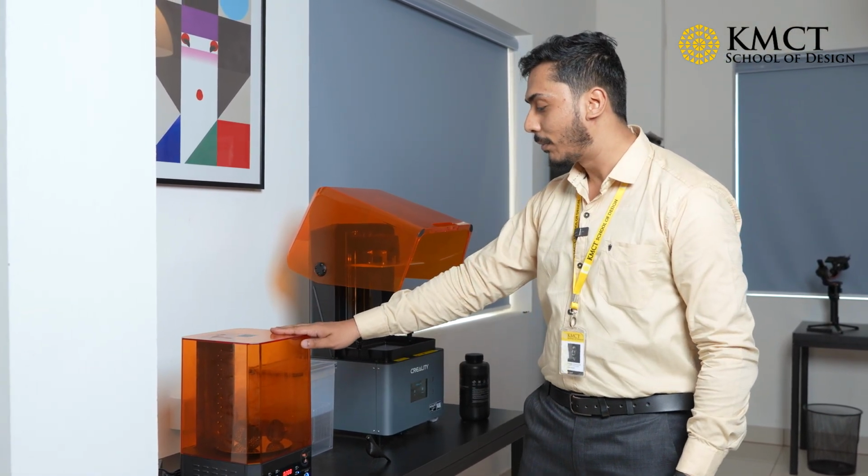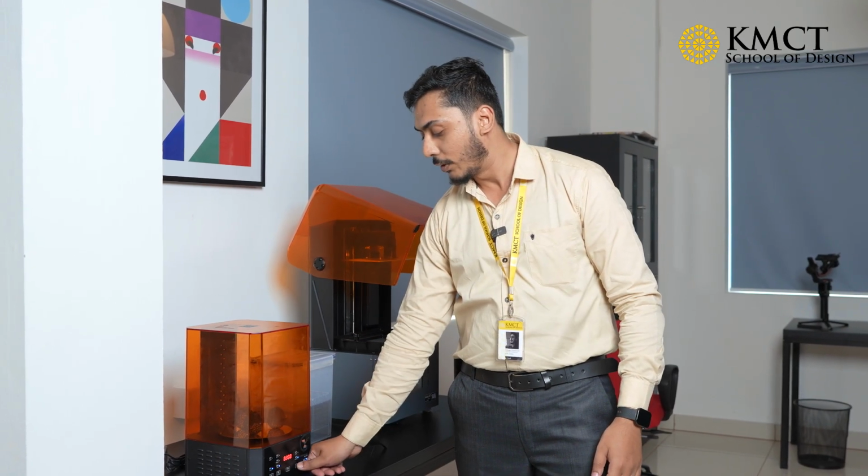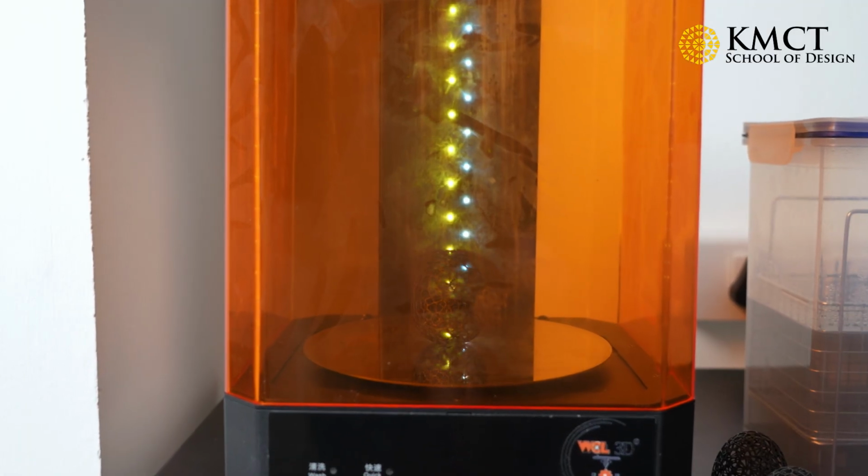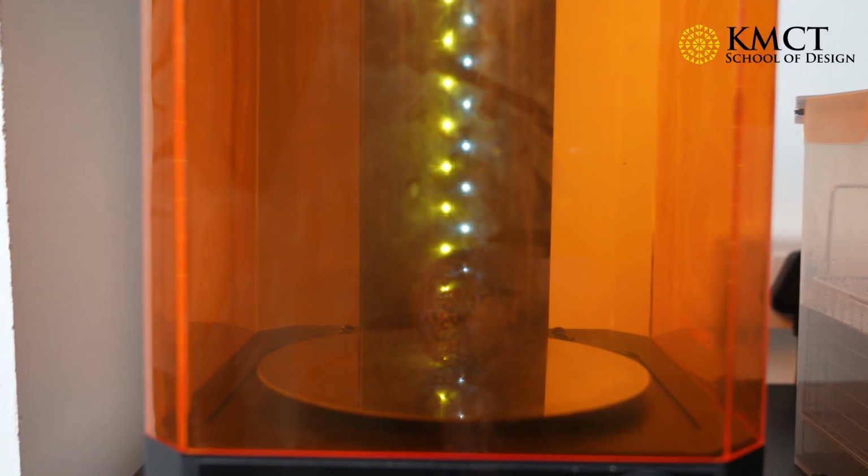So resin cannot be used directly. After making a model, we have to put it in isopropyl alcohol, and then we have to cure it in UV light. So here it has been cured like that.